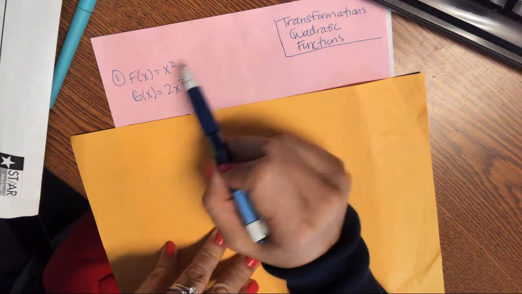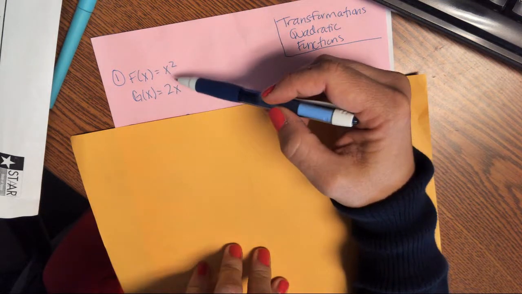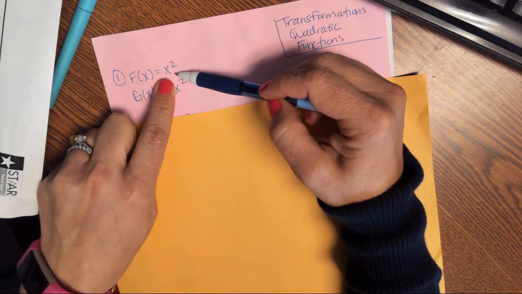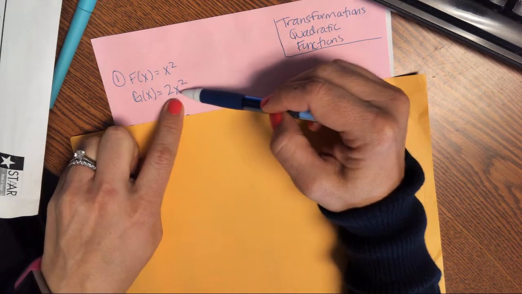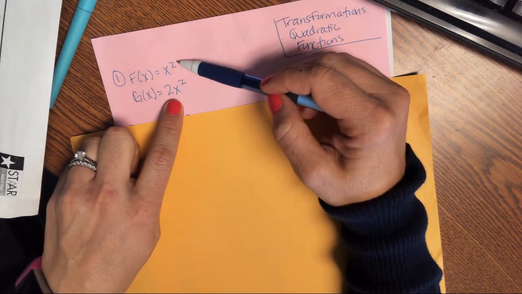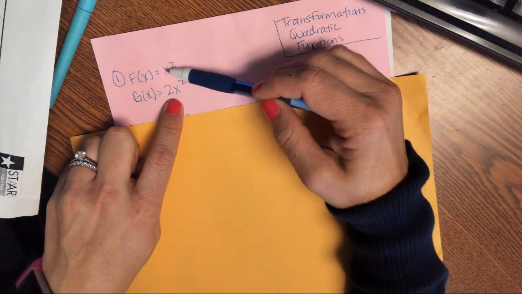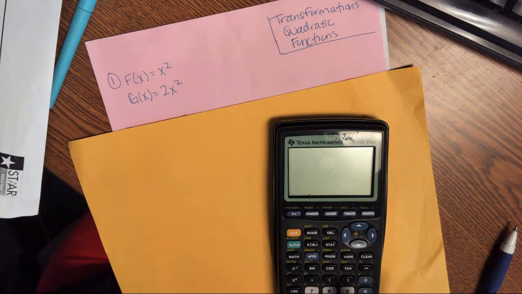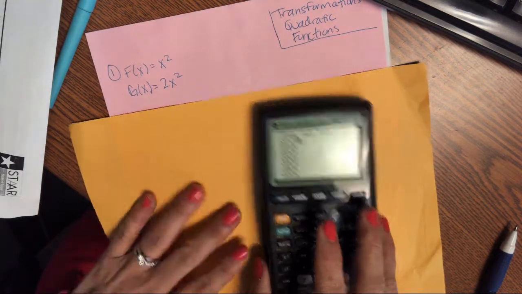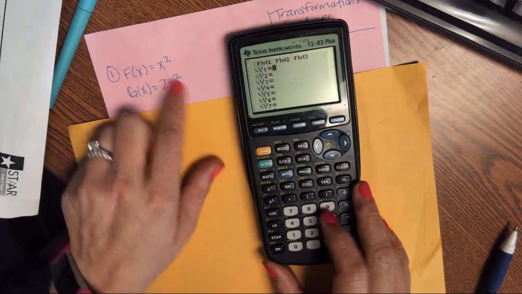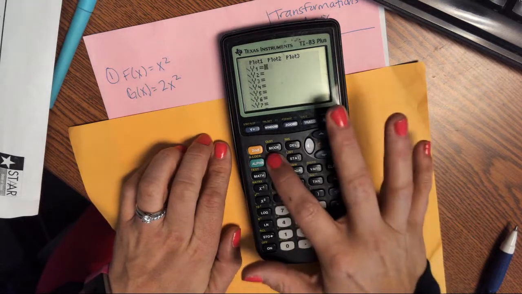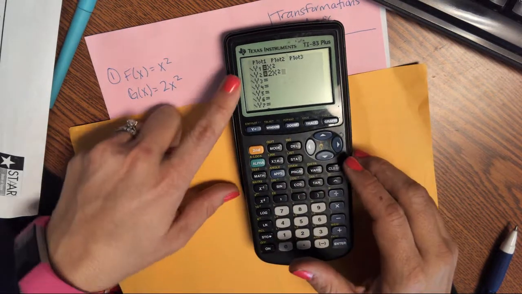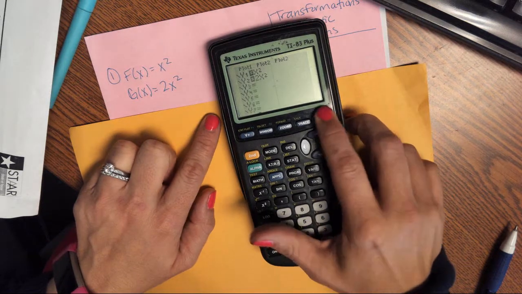All right, so the first question is asking: you're given the equation f of x equals x squared, and you change it to g of x equals 2x squared. How does that change your graph? So if you change the equation, how does that change the graph? We need to go ahead and graph f of x in y1 and g of x in y2 so we can compare the two graphs.